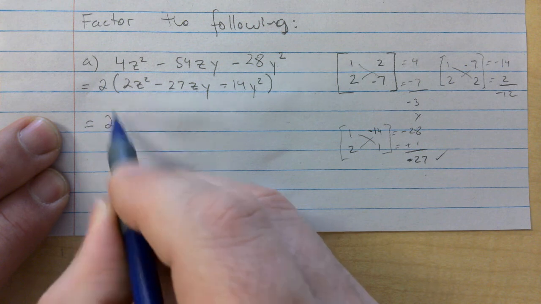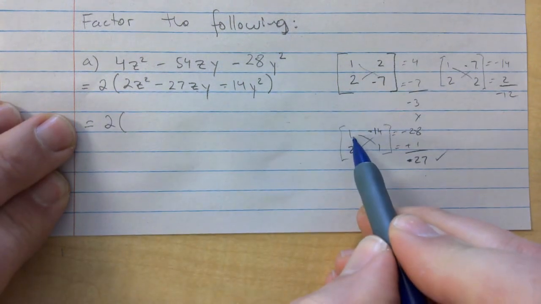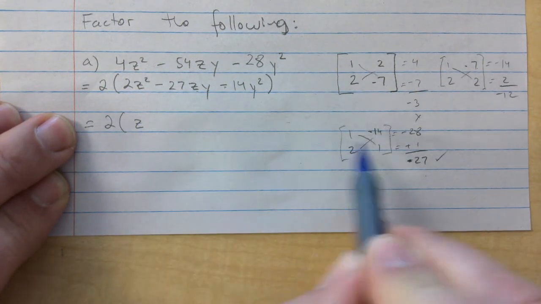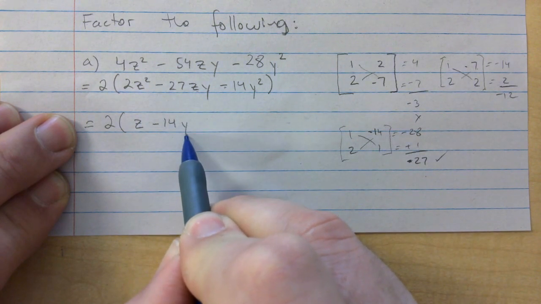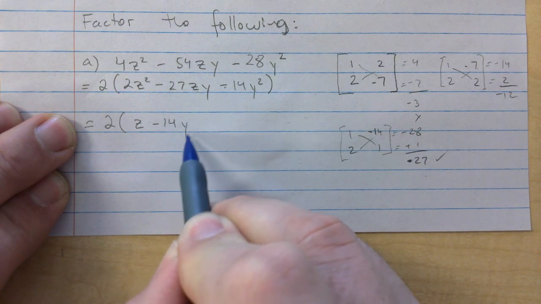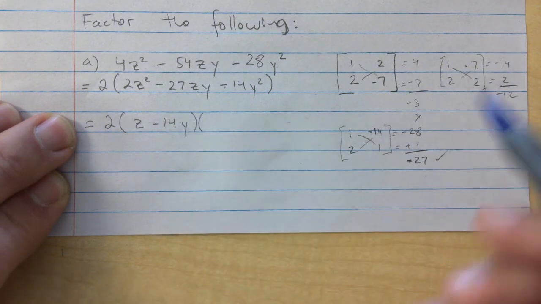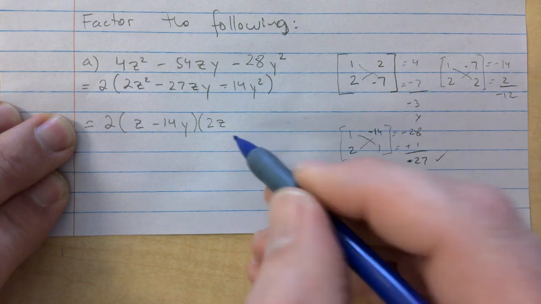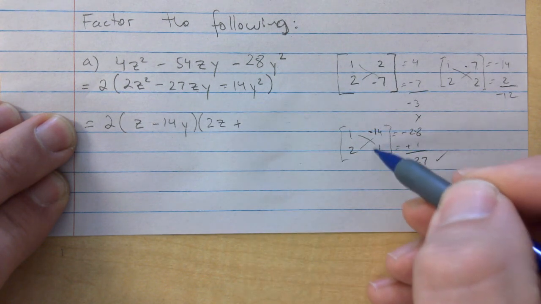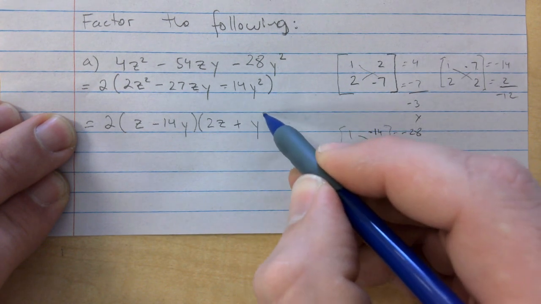You put that 2 down, then it's z minus 14, watch this, y. That's where the extra challenge comes in. And then it's 2z plus 1, which is just y here.